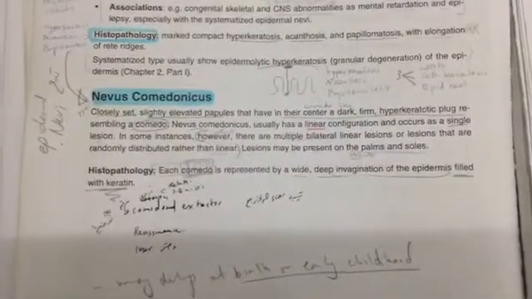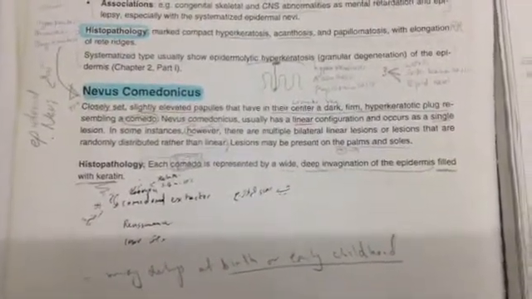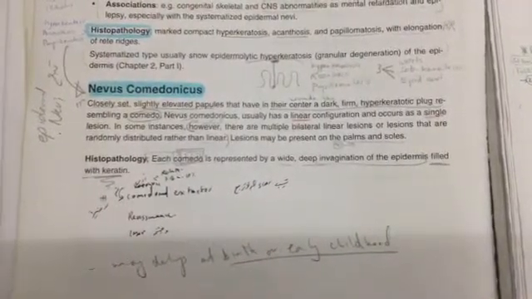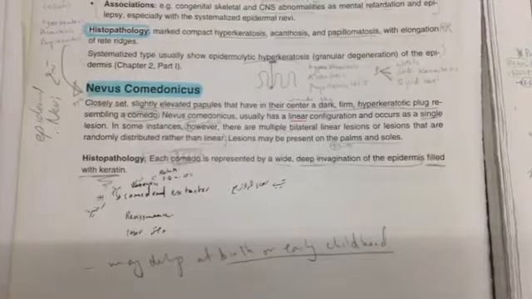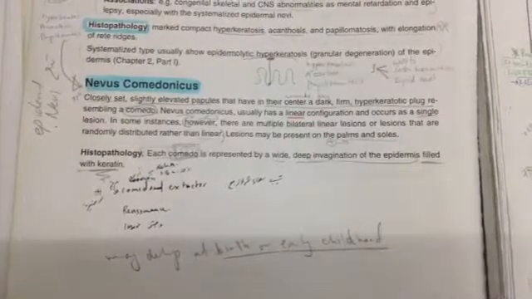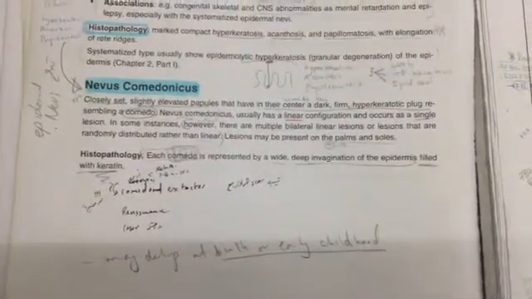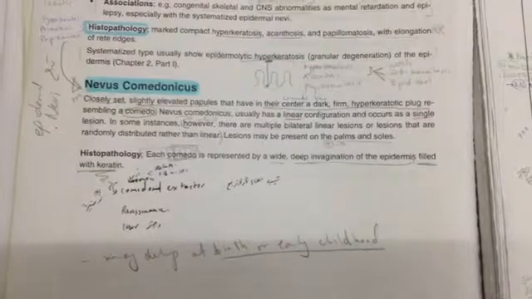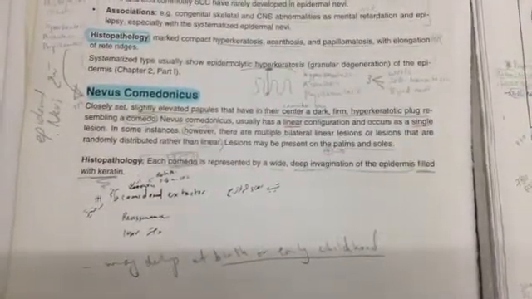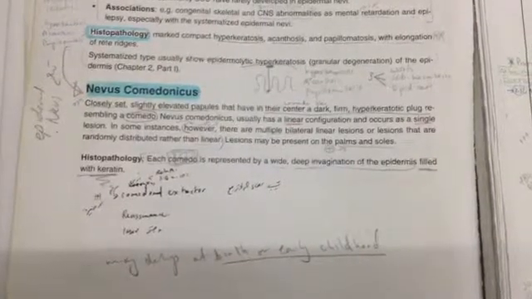The nevus comedonicus is closely set, slightly elevated papules that have their center dark, a firm hyperkeratotic plug resembling a comedo. Nevus comedonicus usually has linear configuration, occurs as a single lesion, but sometimes it could be multiple bilateral linear lesions or lesions that randomly distribute rather than linear. Lesions may be present on palms and soles also.